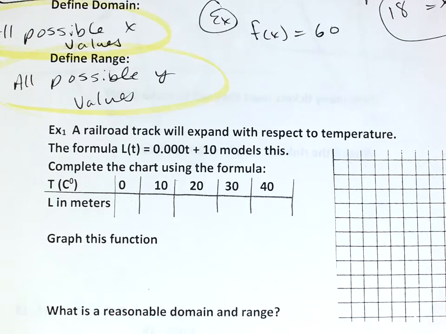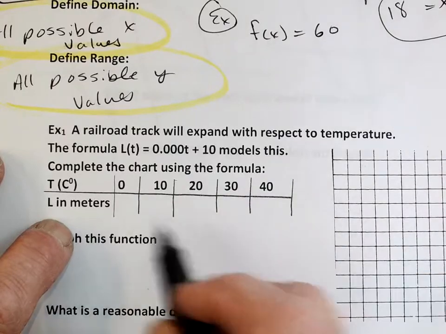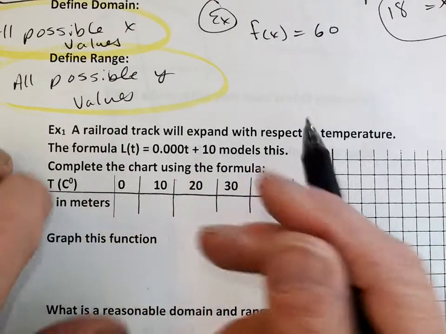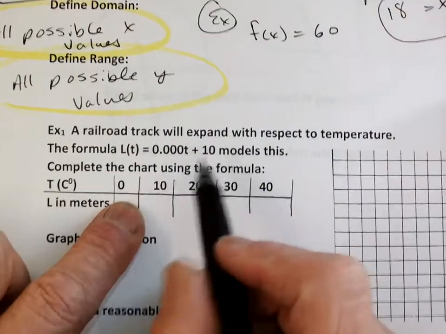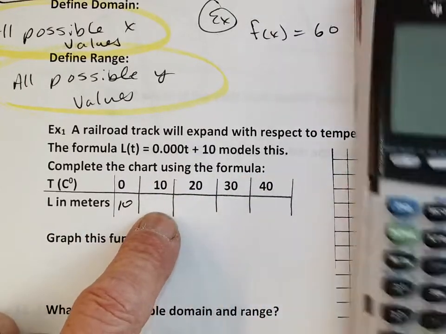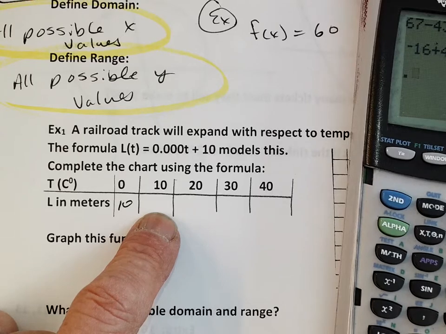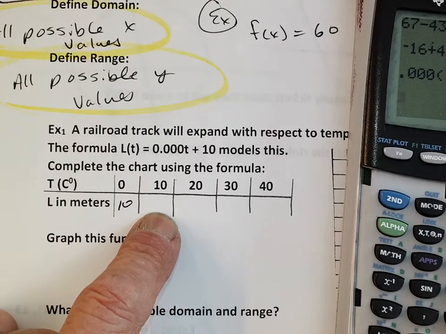So it says, okay, here's our model, and let's go ahead and fill in the chart. We're going to put in 0, we'll plug in 10, and I'm just going to use my calculator to do some of this work. It's not too hard, but the 0 is easy. If we plug in 0, I get 10. I plug in the 10, 0.000 times 10 plus 10, and I get a 10.